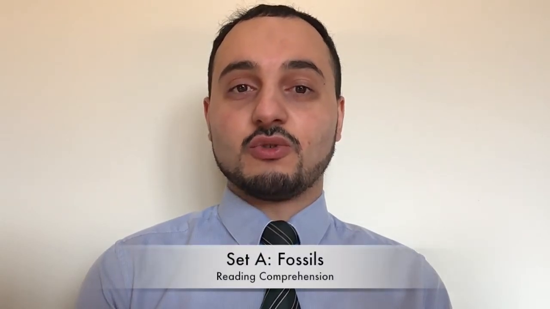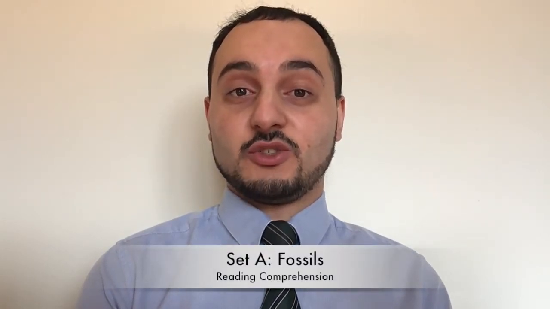This one is called Fossils, so it's a non-fiction text all about fossils. So we're going to be doing the Sat A questions today. We're going to be going through reading the text first, and then we're going to go through and find out what the answers are and how to achieve full marks for each question. So, as we usually do, I'm going to start reading, and then we're going to dive into that.